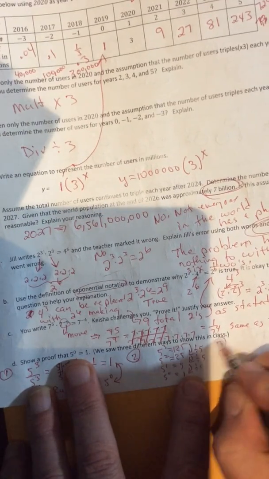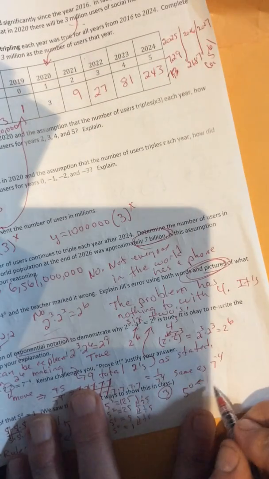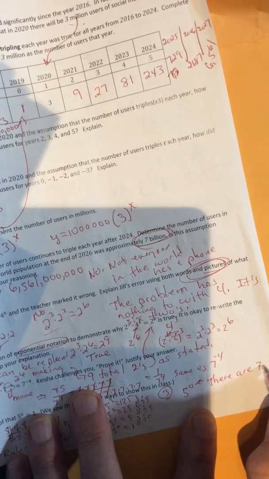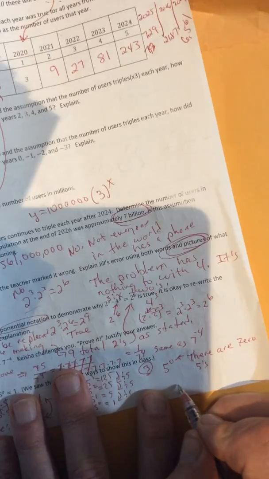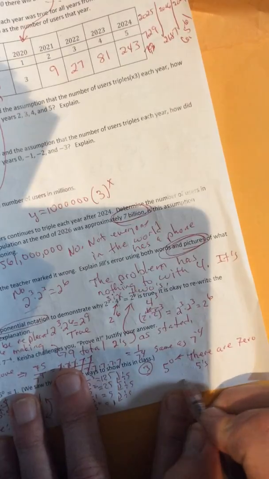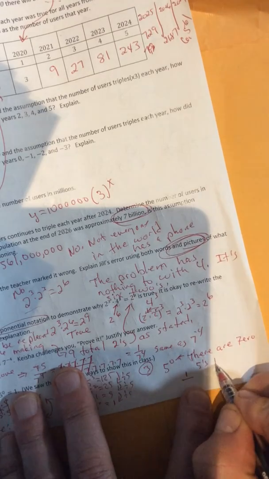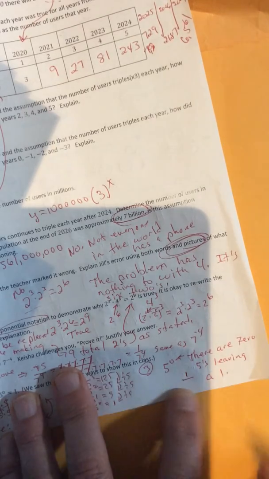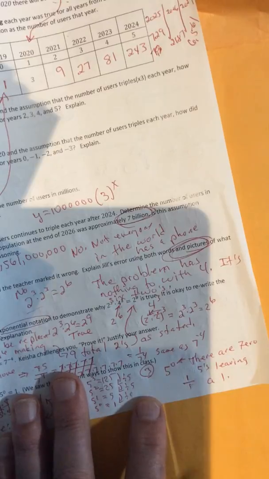And then the third one was a word proof. 5 to the 0: 0 means there are 0 5s. Okay, well, when we're talking about a fraction and there are 0 5s, there's a 1 left. There you go, 1 over 1. That's what 0 5s means. There's 0 5s there.